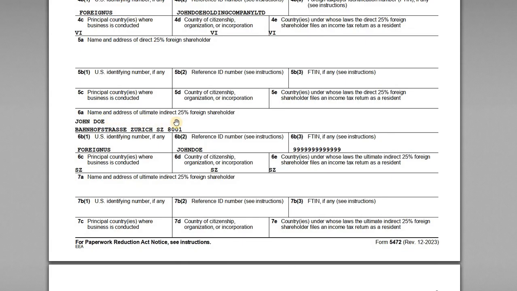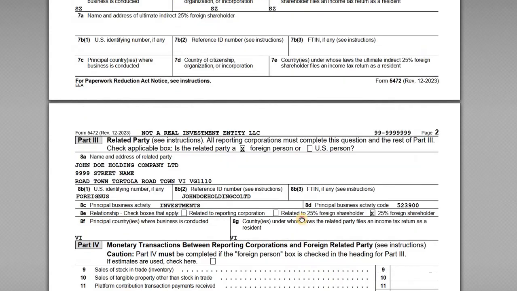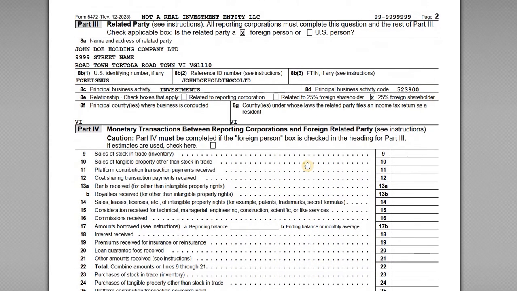shareholder. So the indirect shareholder here being John Doe, right? So John Doe, citizen and resident of Switzerland. We've got his address here in Zurich. Principal country where business is conducted, country of citizenship, or countries under whose laws he files an income tax return, all Switzerland, right?